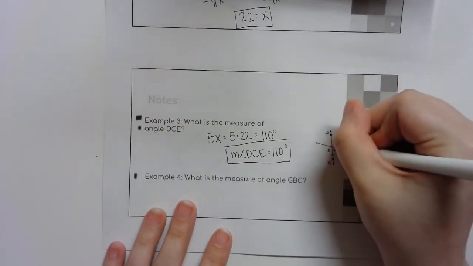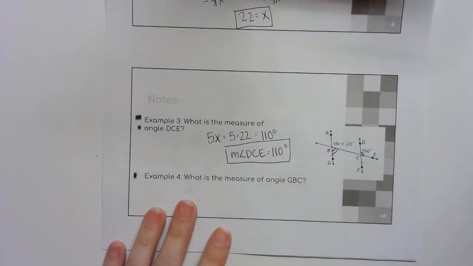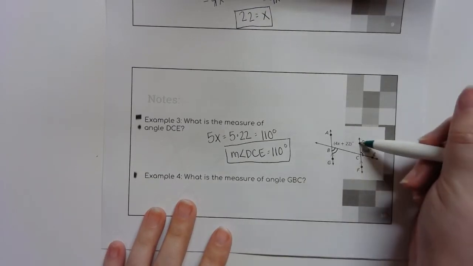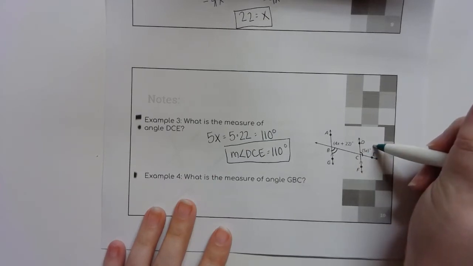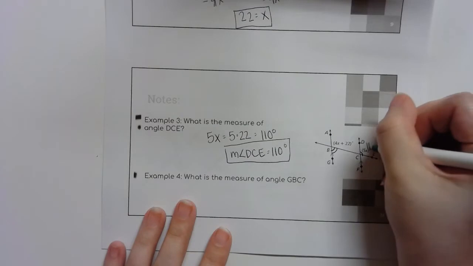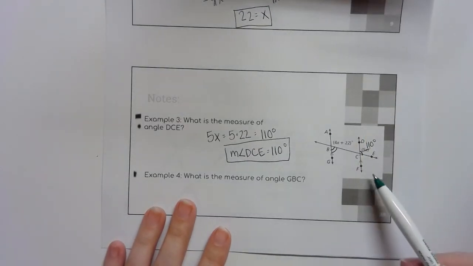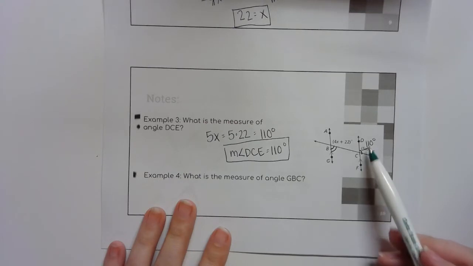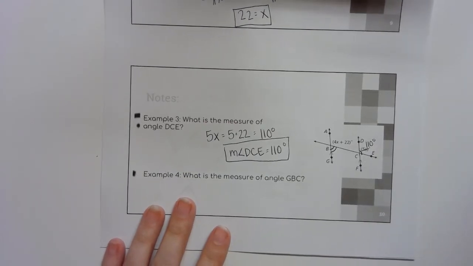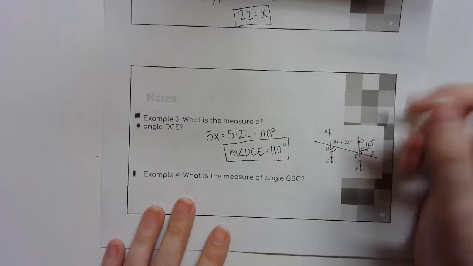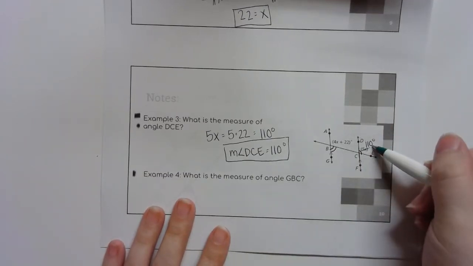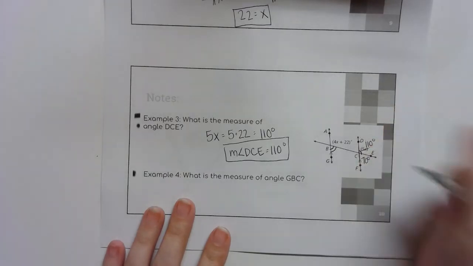GBC. Now, you might say, why would they ask for angle GBC? We don't even know what that is. There's nothing there labeling that one. So let's reason through this a little bit. So, if angle DCE is 110, then what is angle, so let me label this as 110 since we now know that's what it is. What is the measure of angle FCE? How are these two angles related? Hopefully you said they're supplementary because they make a straight line right here. So if this is 110, then this must be 70.